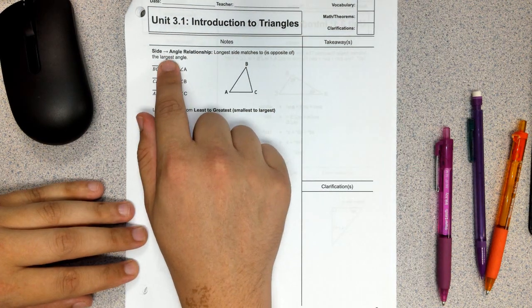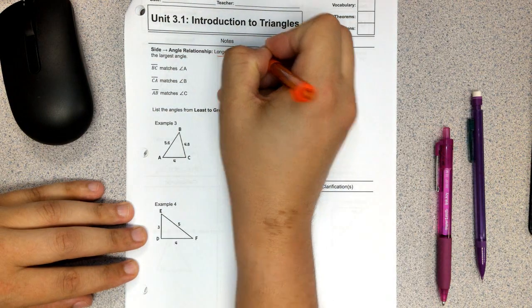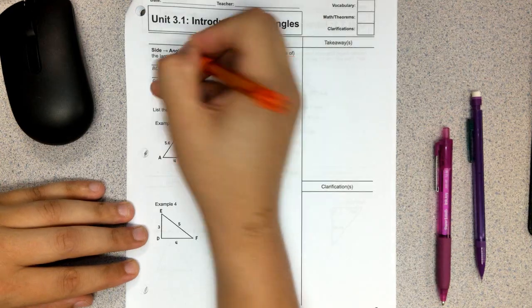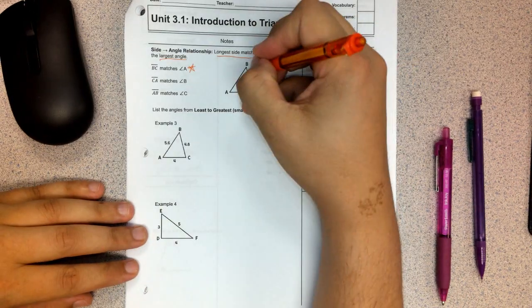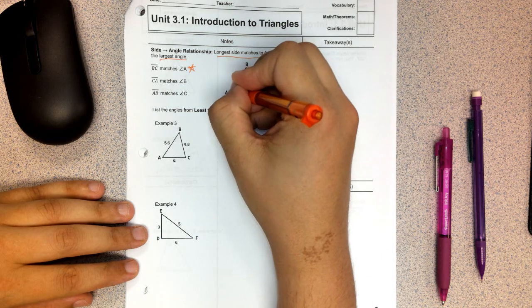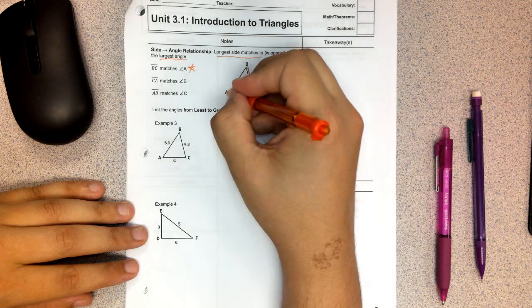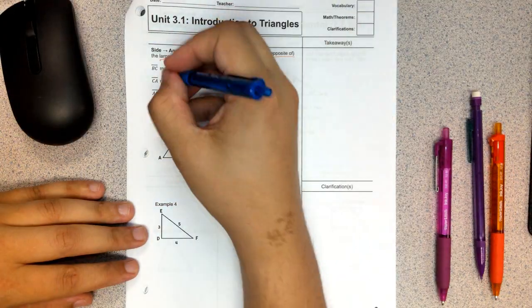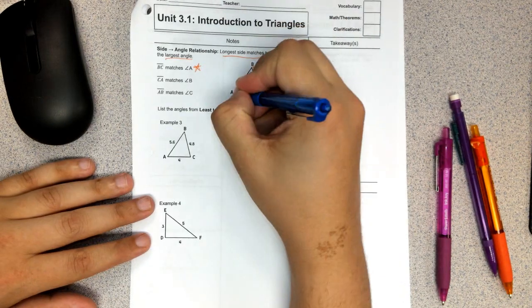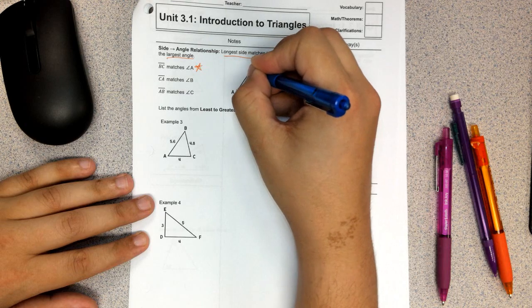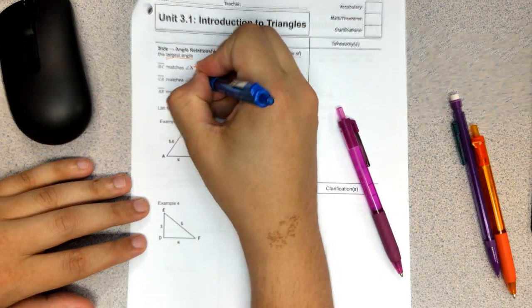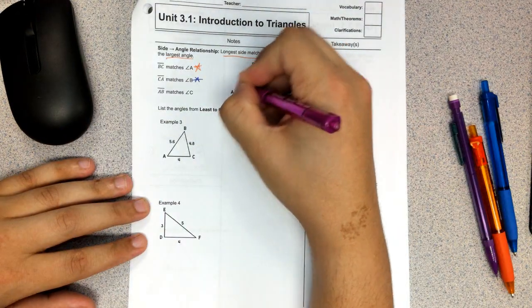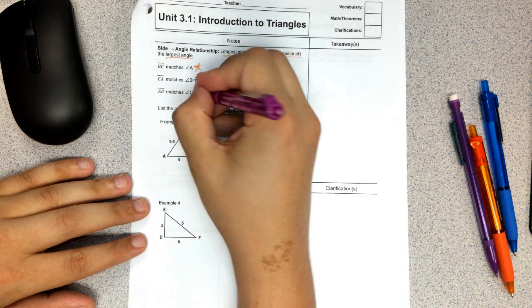And when we flip the page here, we have the same thing, except now it's vice versa. Now I'm giving you the side, and I'm telling you that the longest side matches the opposite of, meaning largest angle. So, for example, BC, which is this side, would match angle A. Okay? Just like CA would match angle B. Okay? And lastly, we have AB, which across from it is angle C.